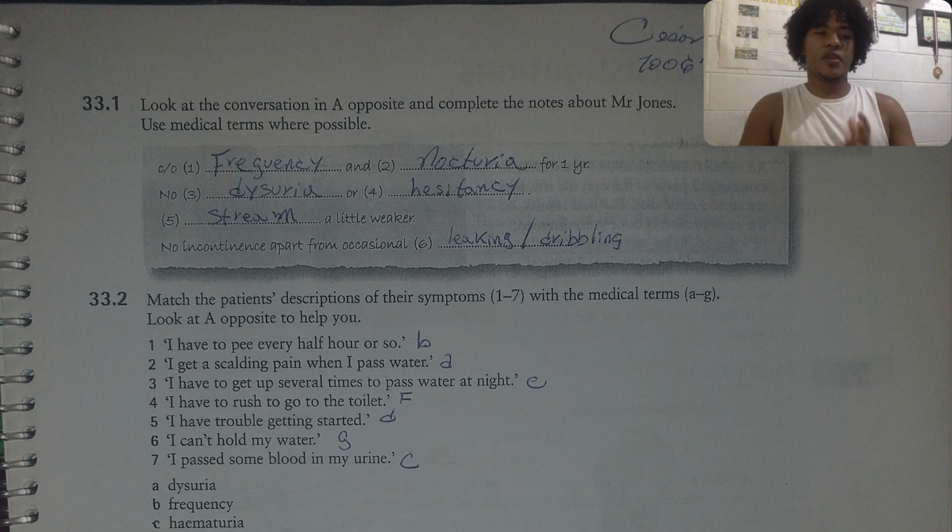Chapter 33. The urinary system. Exercise 33.1. Look at the conversation in A opposite and complete the notes about Mr. Jones. Use medical terms where possible. Number 1. Frequency and nocturia for 1 year. Dysuria or hesitancy, stream a little weaker. No incontinence apart from occasional leaking, dribbling.